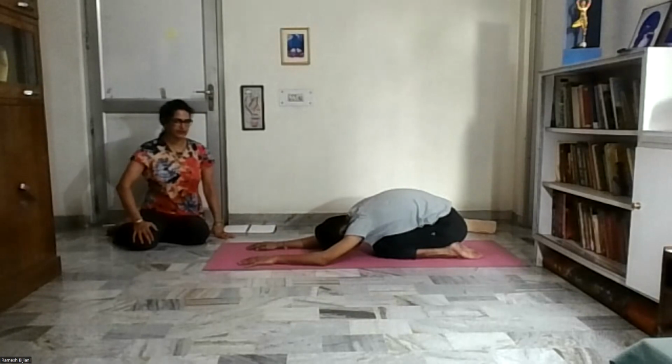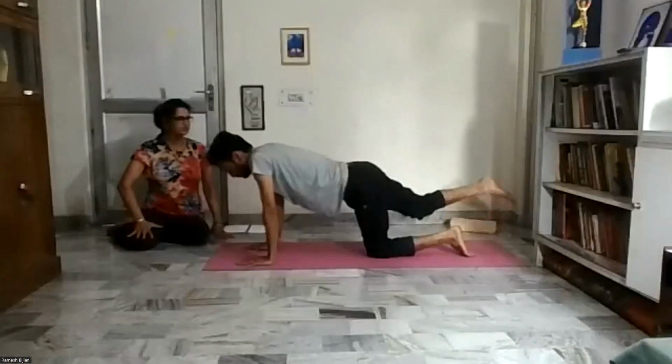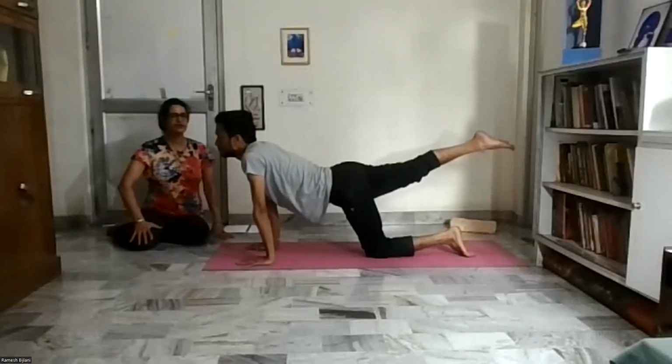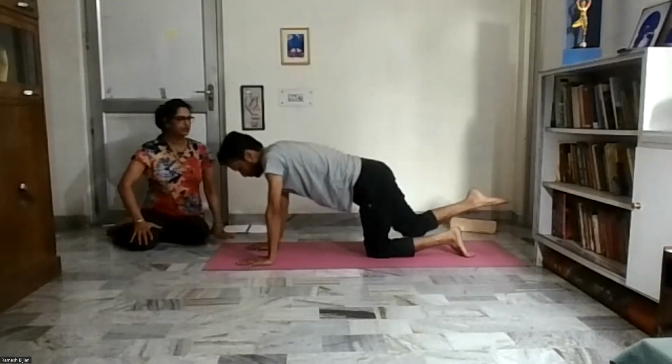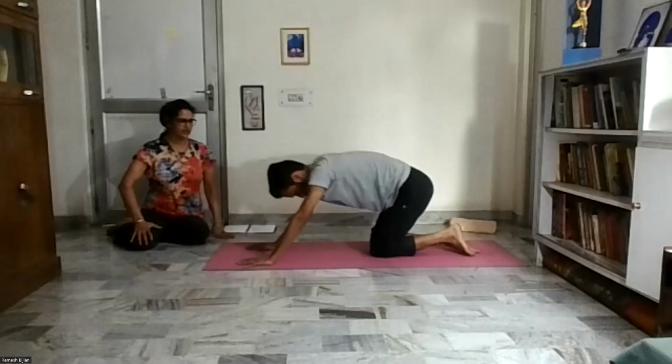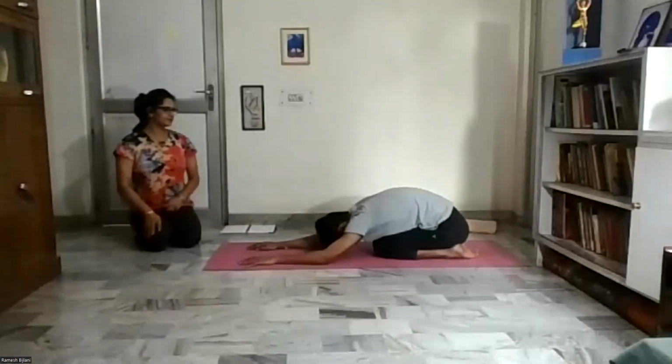We'll do this one more time, raising one leg. So inhale, weight on the palms, lifting the right leg, looking forward. On the exhale, rounding the back, bringing the knee in, tucking the chin in, go into child's pose or Shashankasana.